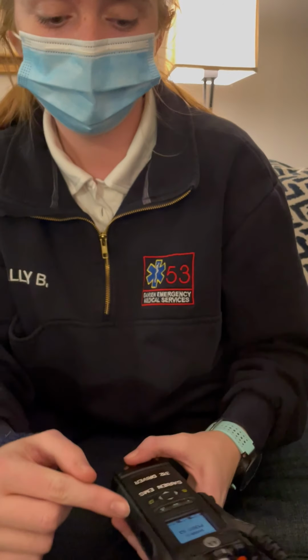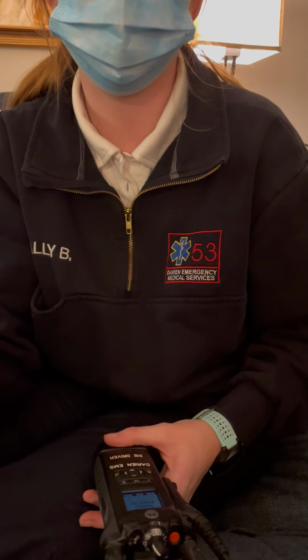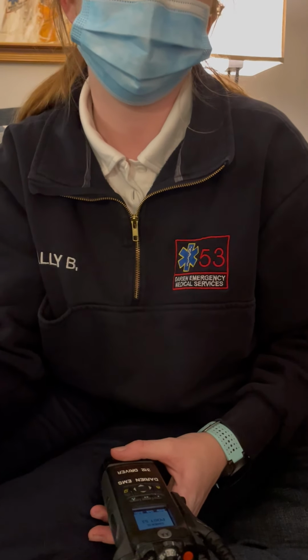12 and 13 are fire. 14 is townwide. 15 is post, and 16 is talk around. So really quickly, talk around is a function that lets us talk with basically ourselves, and all the post radios can go on it at the same time. So it's really helpful in dead zones at school, or if you're on scene and you need to send a message to someone like the fly car.